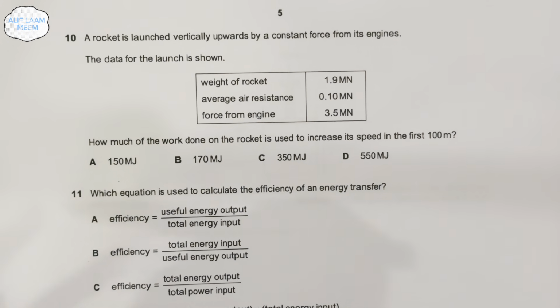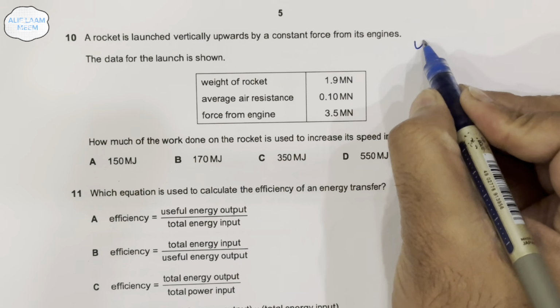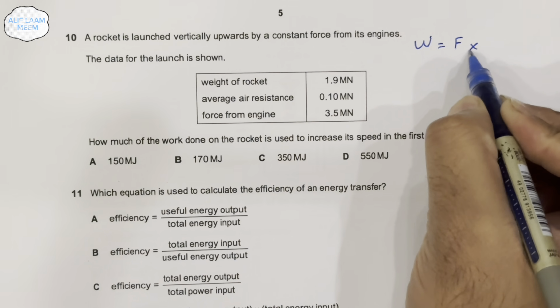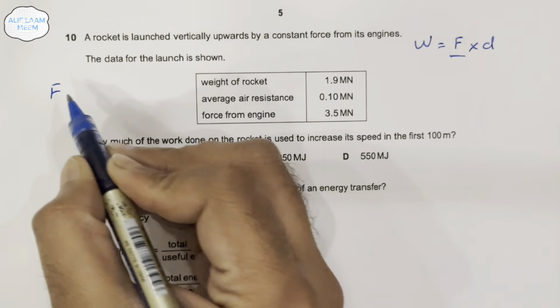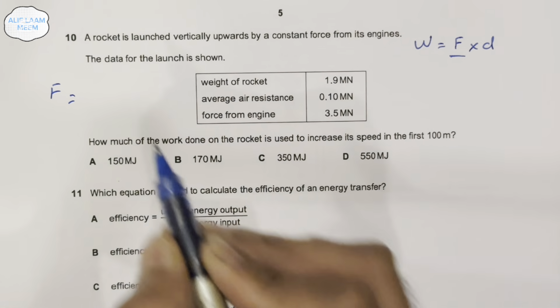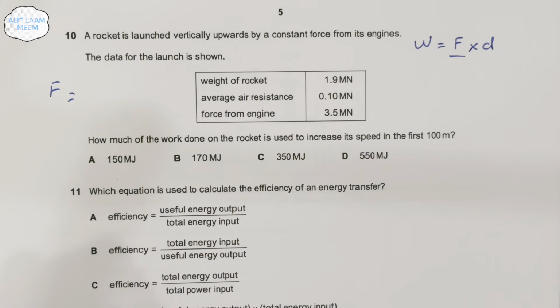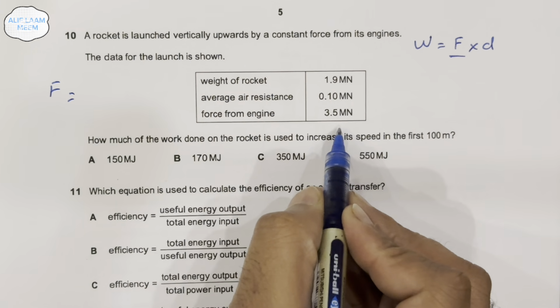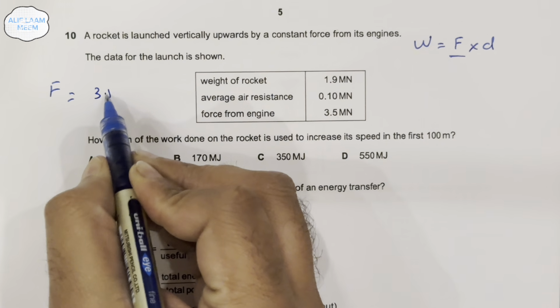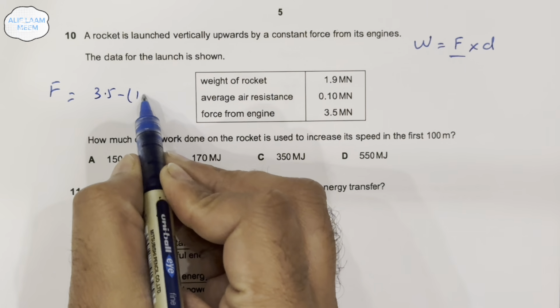So we have to apply the formula for the work done, that is W equals F times D. For F, we have to apply the net force. And how can we find the net force? By calculating like that. The engine is 3.5, obviously weight would oppose.